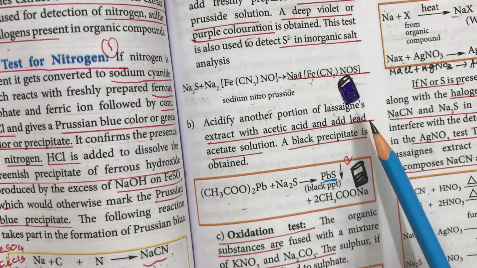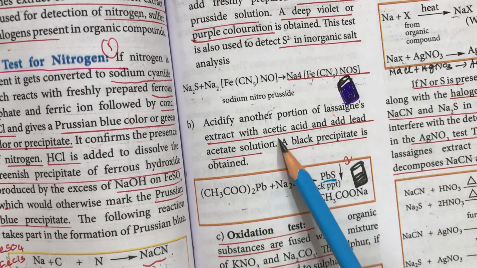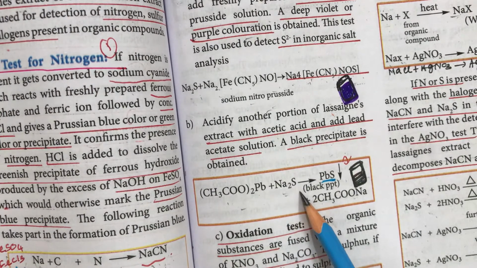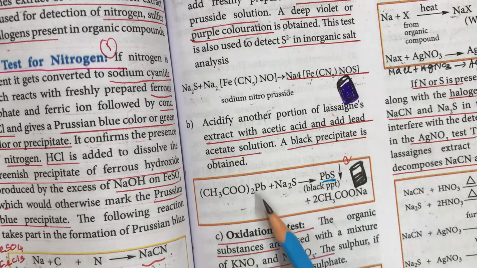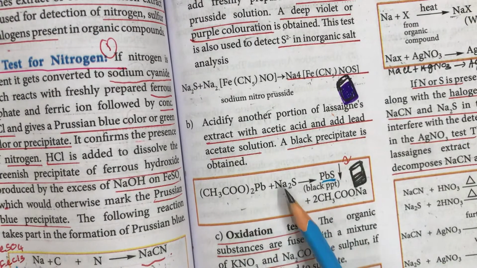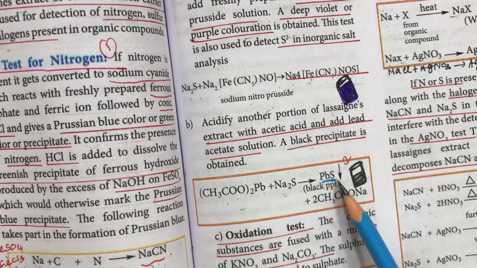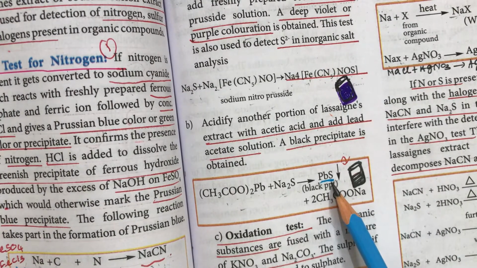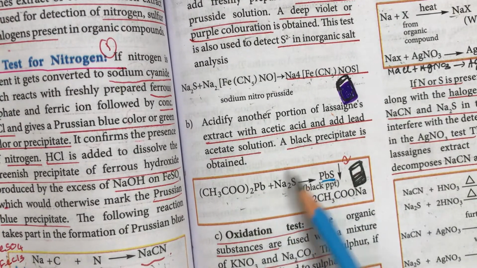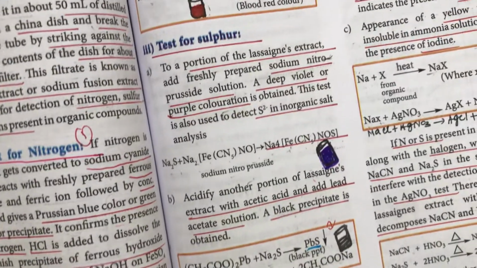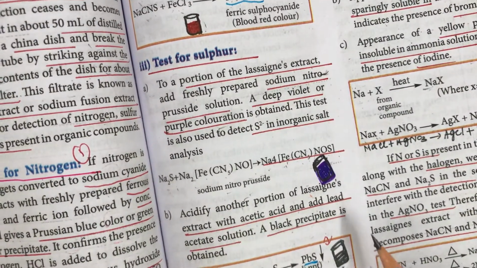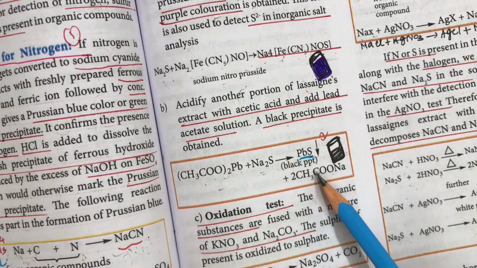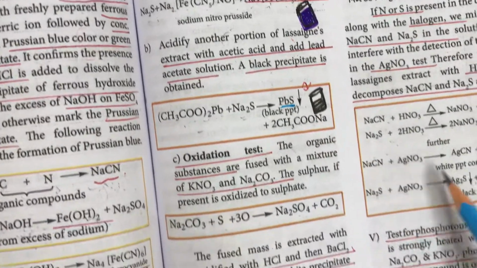Another portion of the Lassaigne's extract, to identify sulfur, is treated with acetic acid and lead acetate. The sodium fusion extract containing sulfur in the form of sodium sulphide reacts with the lead acetate. The sulfur and lead combine, forming a lead sulphide black precipitate. So, the formation of a black precipitate of lead sulphide shows the presence of sulfur in an organic compound. So, these are the two tests: sodium nitroprusside violet coloration, and the addition of acetic acid and lead acetate giving a black precipitate, which show the presence of sulfur in an organic compound.